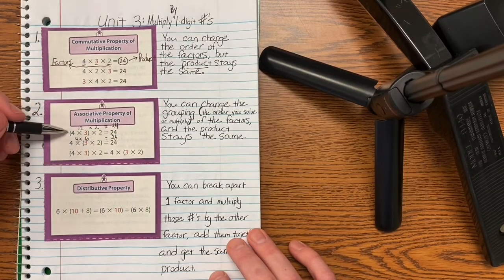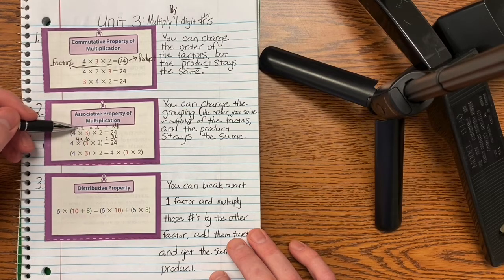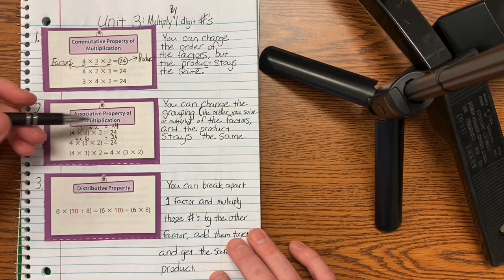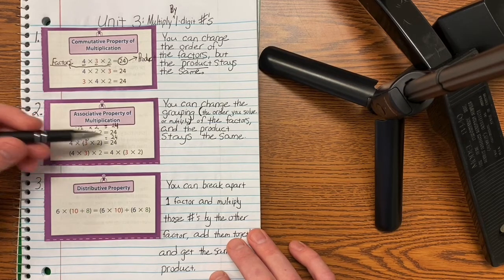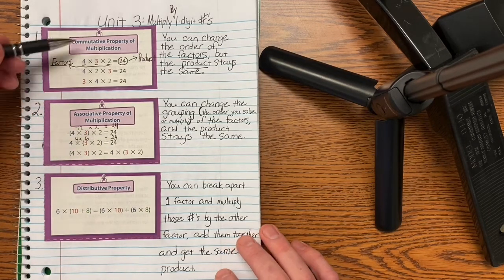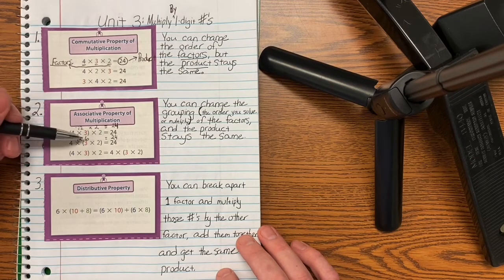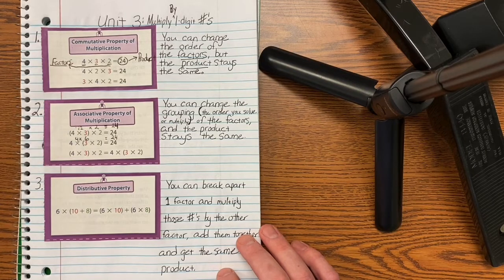So in the first example, I solved 4 times 3 first, which is 12, and multiplied it by 2 and got 24. In the second example, I did 3 times 2 first and got 6, and then multiplied that by the first factor of 4. 4 times 6 is also 24. So it's slightly different than the commutative property. It tells you which part to solve first because it puts it in parentheses.